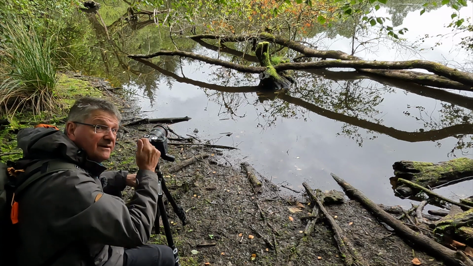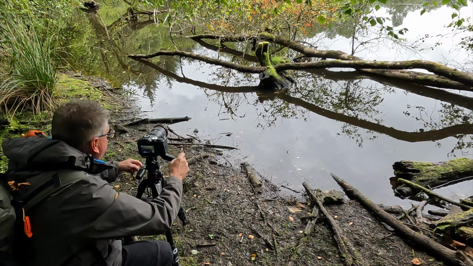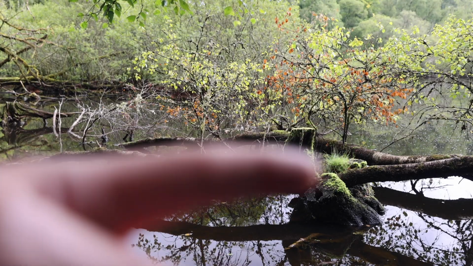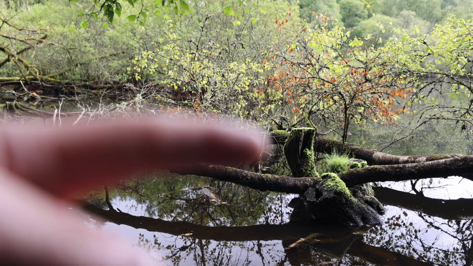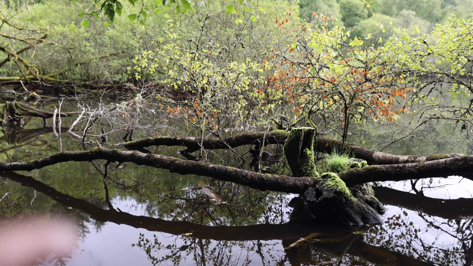Before I leave this area, what I did see was this little rock here. This tree trunk, but the branch has actually split and fallen through the centre of that tree trunk, and I thought that might be quite nice. So I'm trying to look for a composition using the rule of thirds.